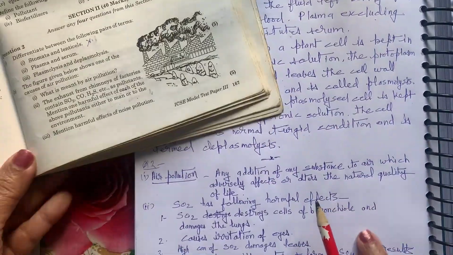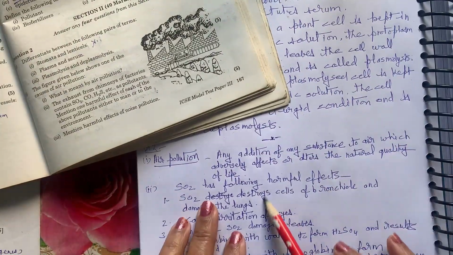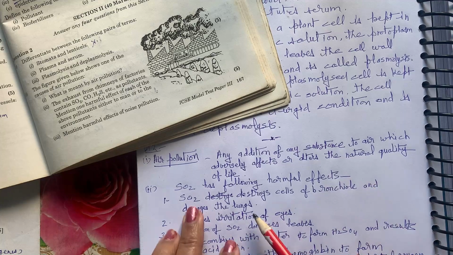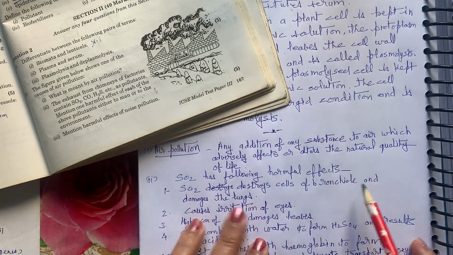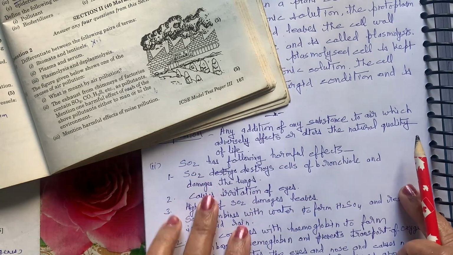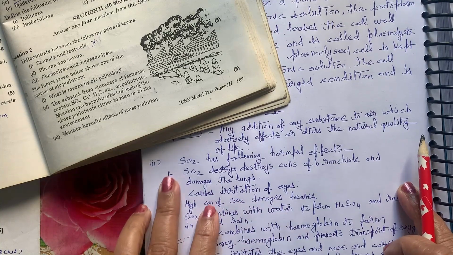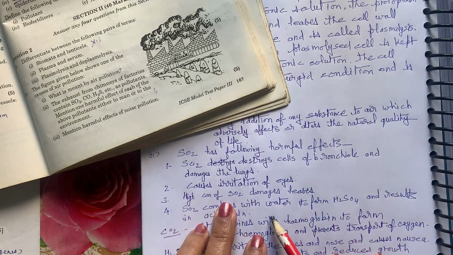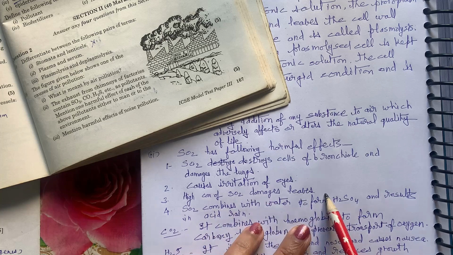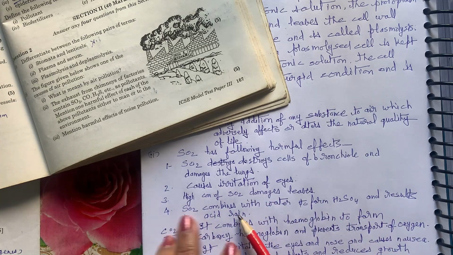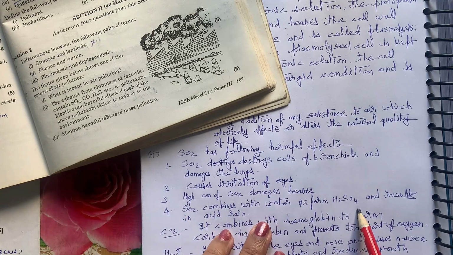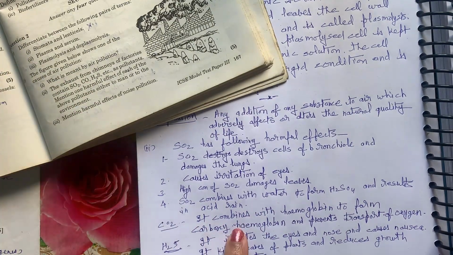For this, see sulfur dioxide, it has these harmful effects. It destroys cells of the bronchiole and damages the lungs. Sulfur dioxide causes irritation of eyes. A high concentration of sulfur dioxide damages the leaves. Sulfur dioxide combines with water to form sulfuric acid and results in acid rain.